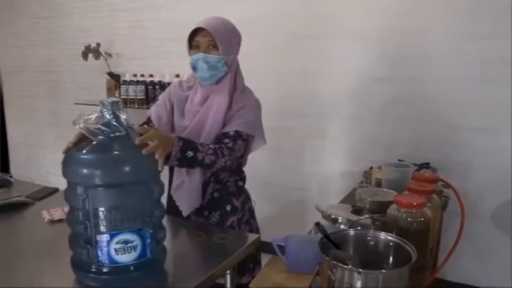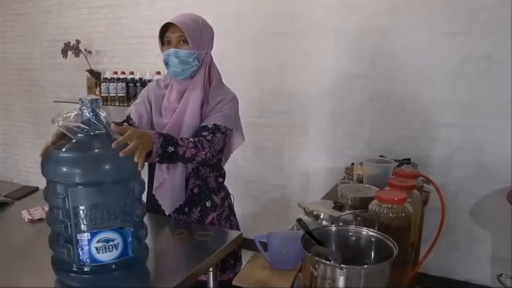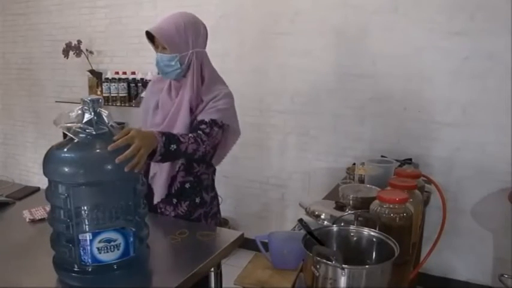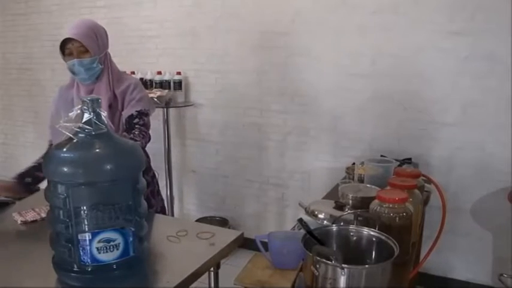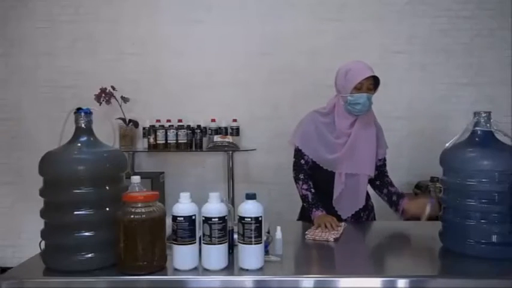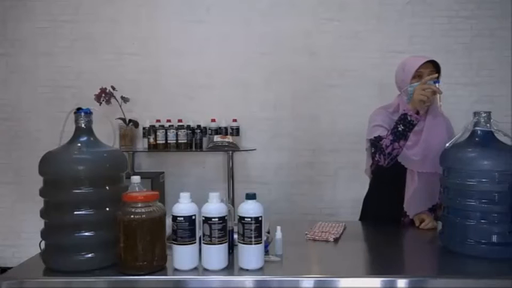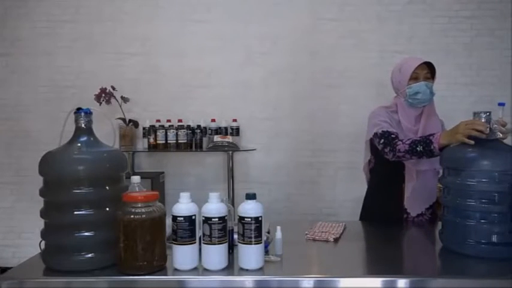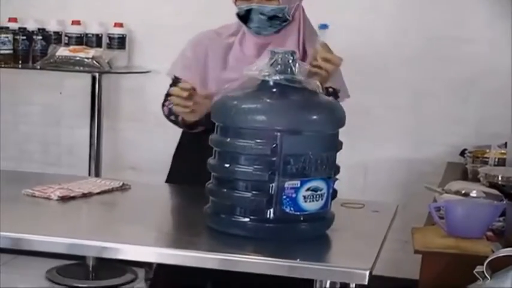Make sure the liquid medium is cold or at room temperature. And then we have to add the isolate, the bacterial isolate, to the cold liquid medium.